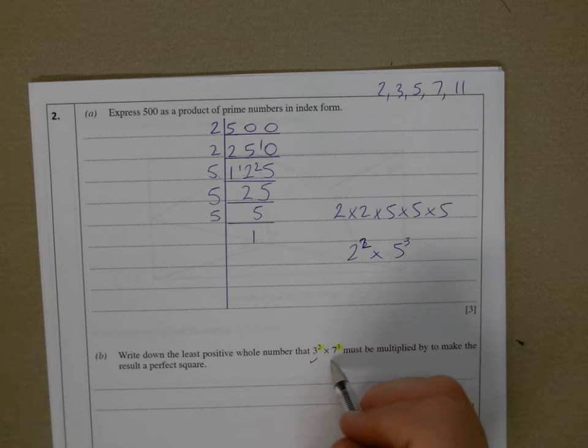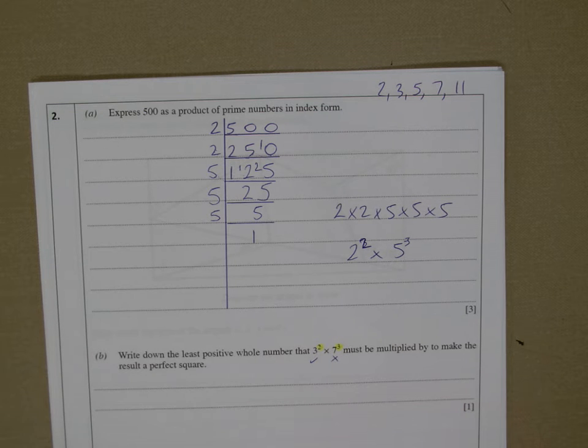However, this one does not. The power there is odd. So it says, what can we multiply it by so that it's a square number? In other words, what can we multiply this by so that all the powers are even? Well, that one's okay, but to make that one power even, I need to times it by another 7.